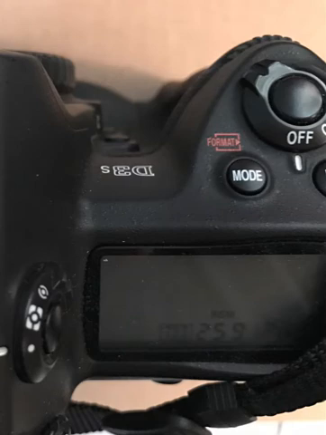M means manual. When shooting in M, you will set the aperture, shutter speed, and ISO. You will have full control over all of your settings.